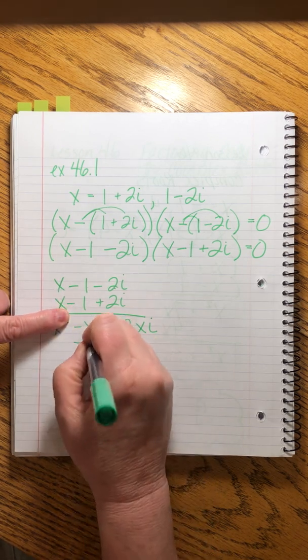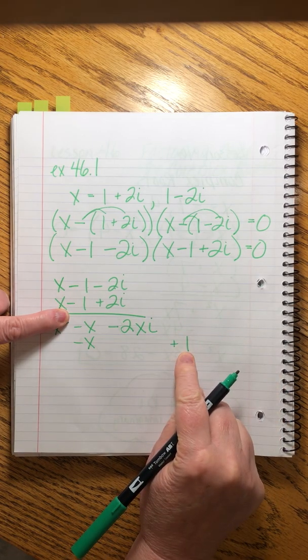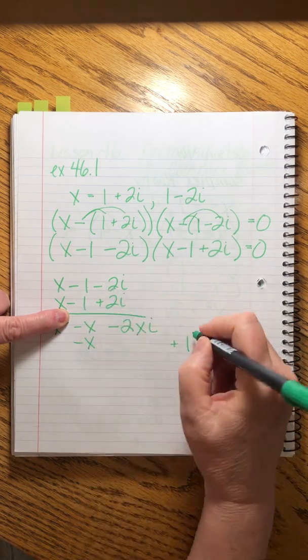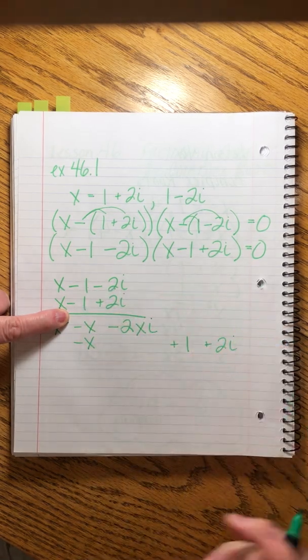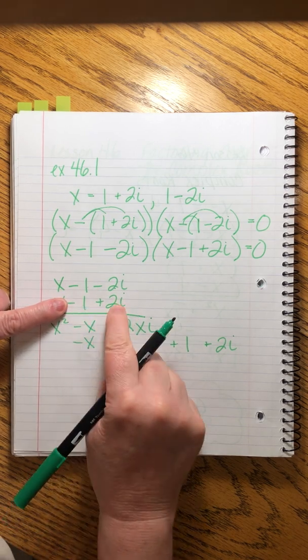Minus x plus 1. That's a plain number. I'm going to put that down here because it needs its own category. Plus 1, and then this will be plus 2i, and that needs its own category too, doesn't it? All right, she's done. Now it's her turn.